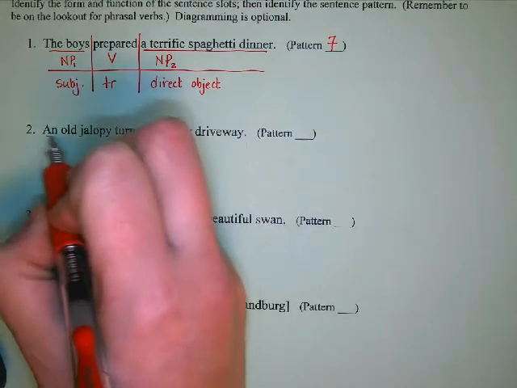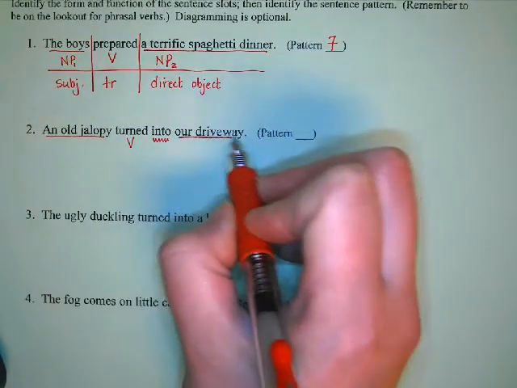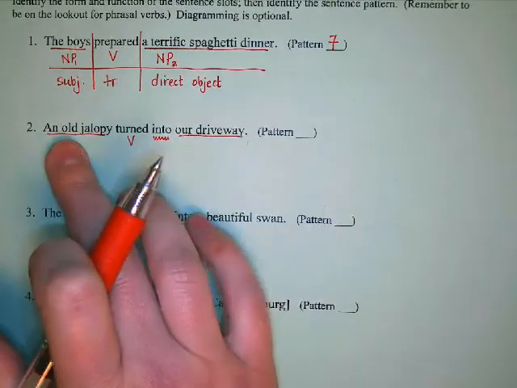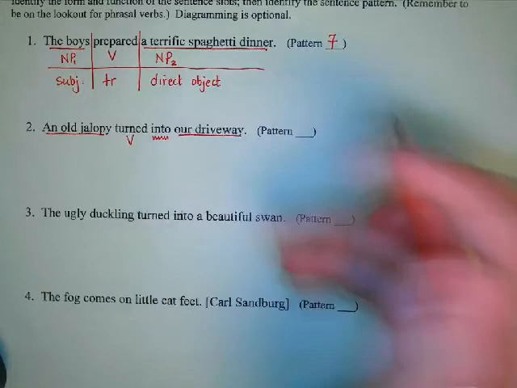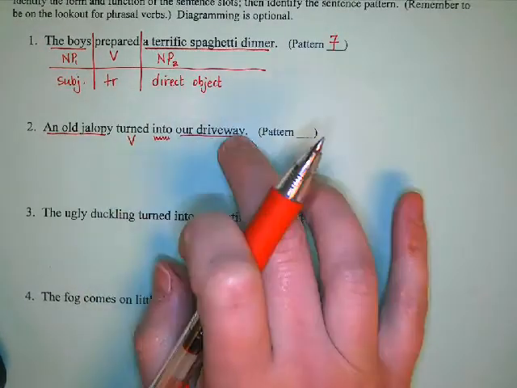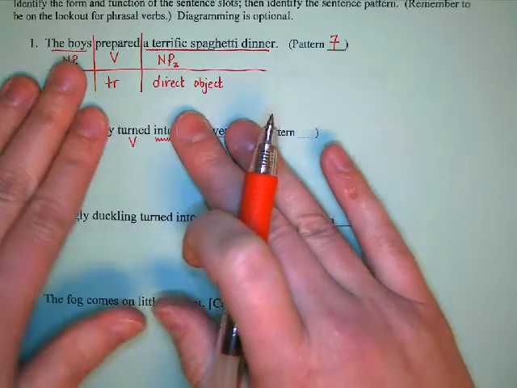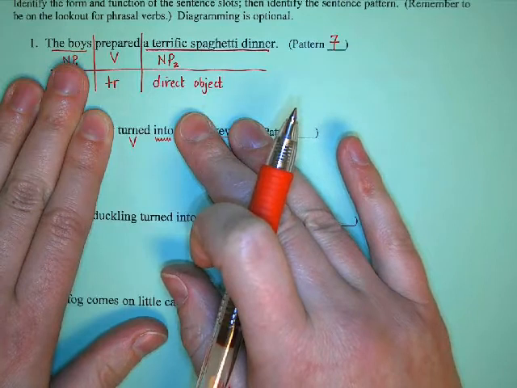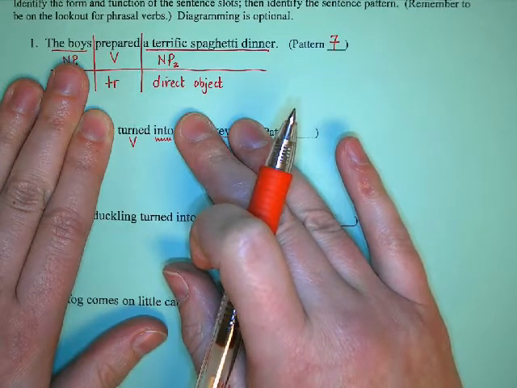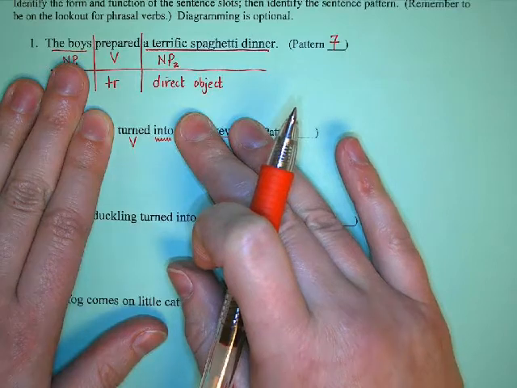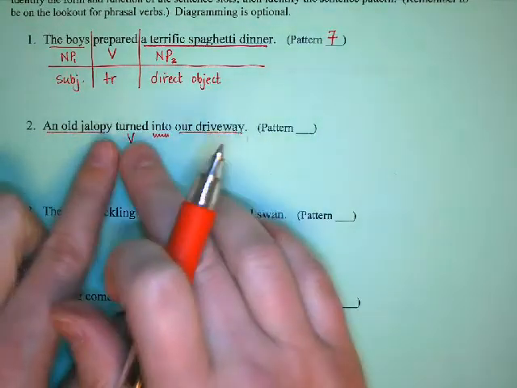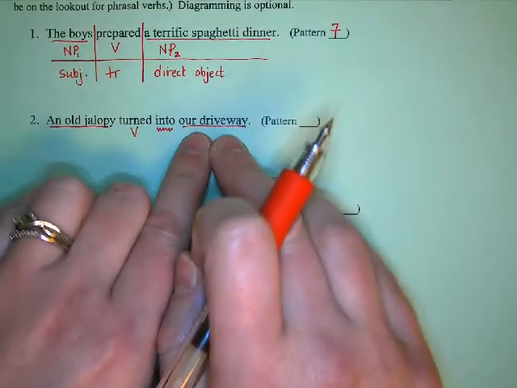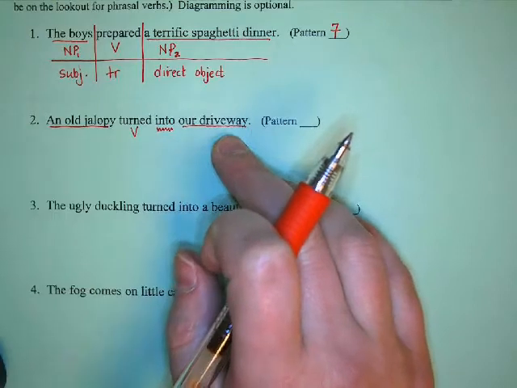So when we have our sentence, an old jalopy turned into our driveway, if I underline my noun phrases, the sentence becomes maybe a little bit clearer for you. You've got something to the left of our verb, which is probably going to be our subject. And then you've got potentially a prepositional phrase, right? You've got potentially a verb with a particle, right? So something could transform, or something could, transformation. Or you could have it turned into, and it like rammed into something, right? The car turned into the guardrail.